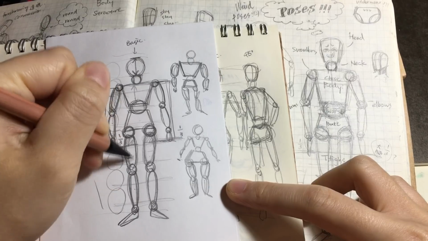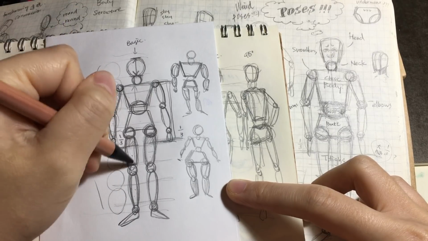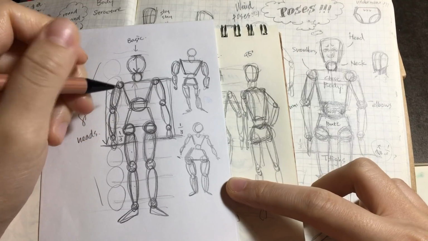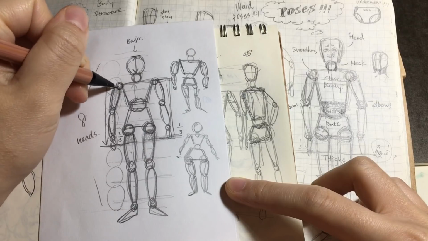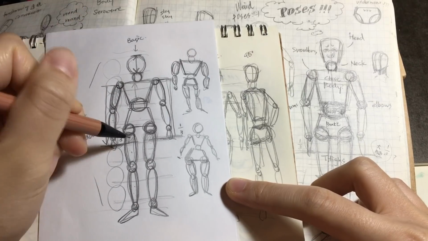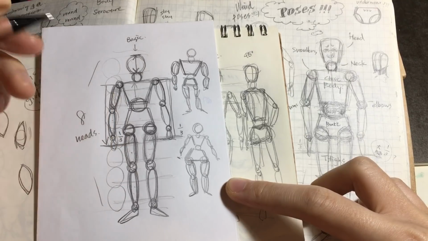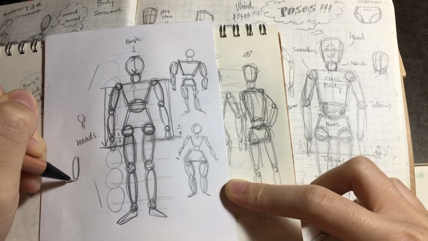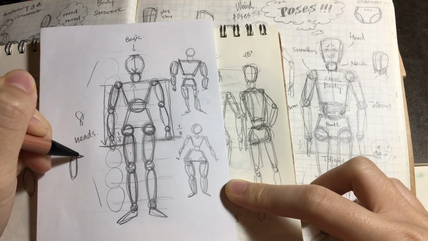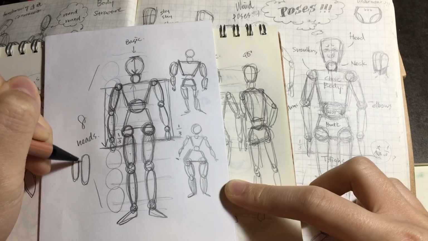These two are the same length, and the length is a little bit longer than the arms. A bit longer. If your arms are like this long, your legs may be like this.